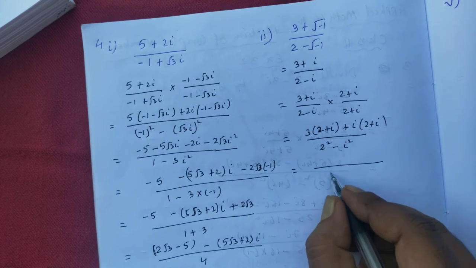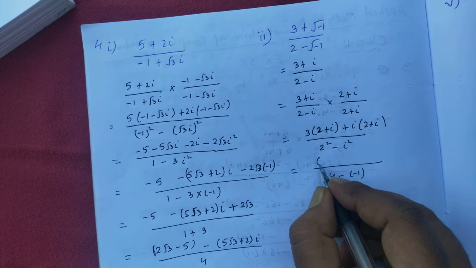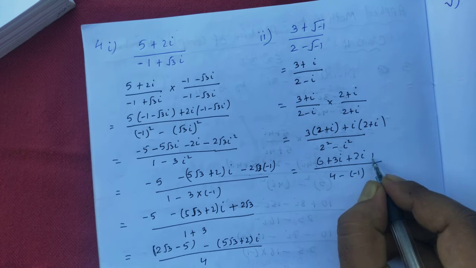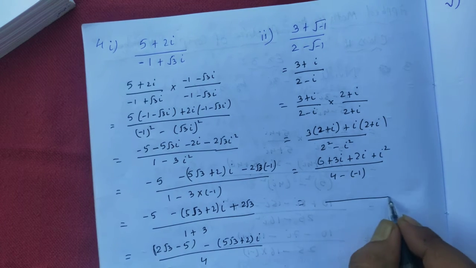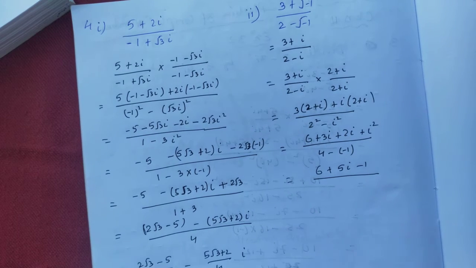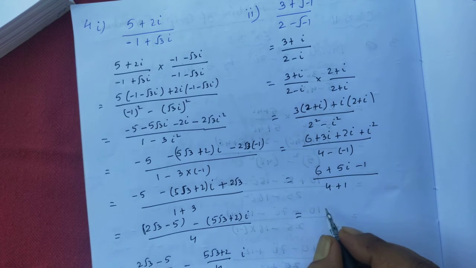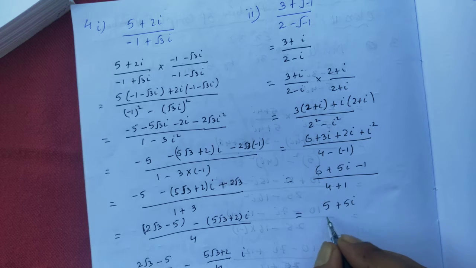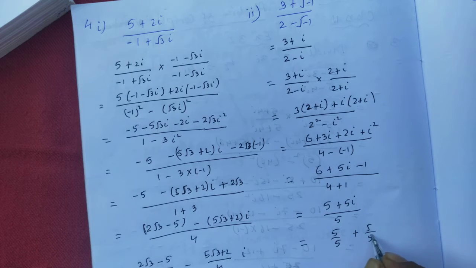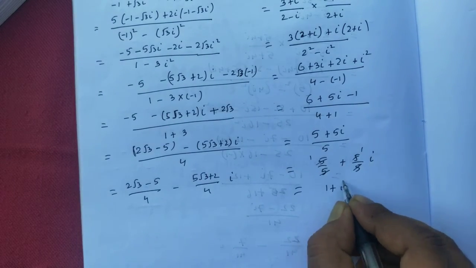Downside: 2 square is 4, minus i square is minus 1. This is in the numerator: 2 threes is 6, plus 3i, plus 2i, plus i square. So 6 plus, this is 5i. i square is minus 1, so just put minus 1 only. This is 4 plus 1. 6 minus 1 is 5, plus 5i, by 4 plus 1 is 5. To split up, you can cancel, means cut it. We're getting 1 plus i.